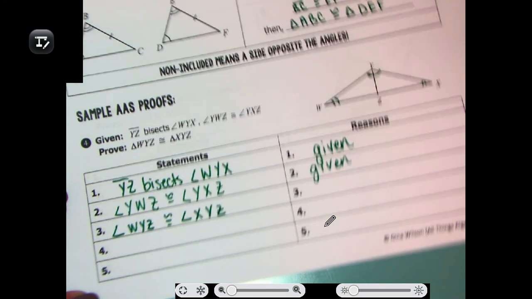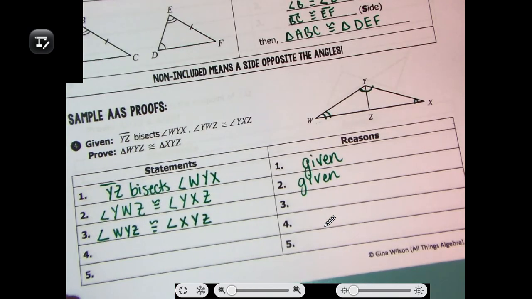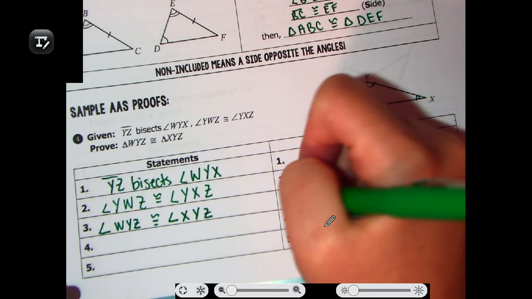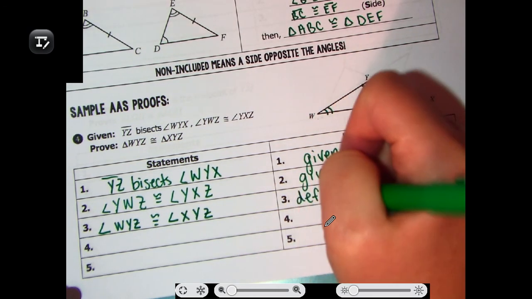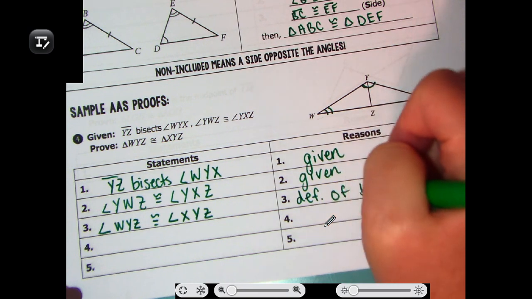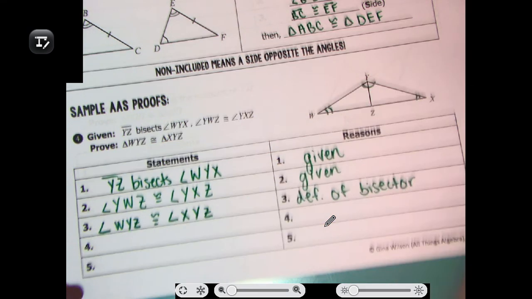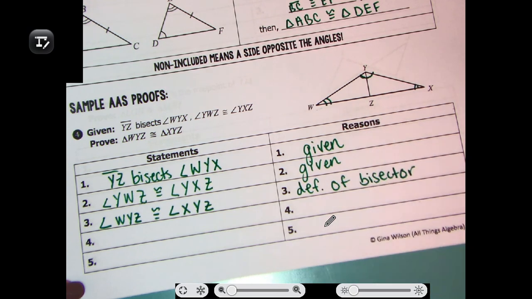Now, how did I know that those two were congruent? Definition of bisector. Okay, so that's how I knew that they were congruent.